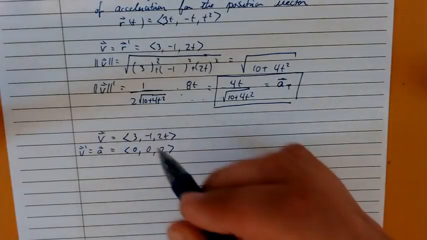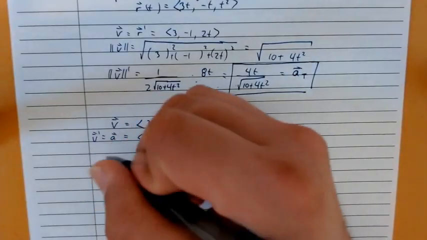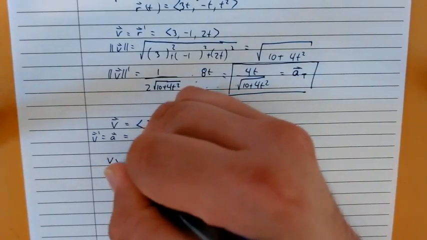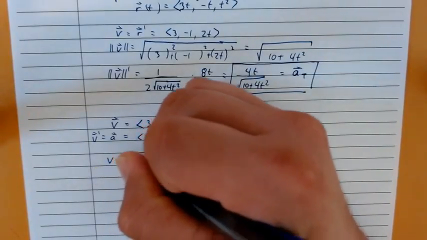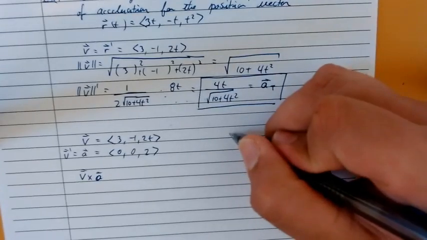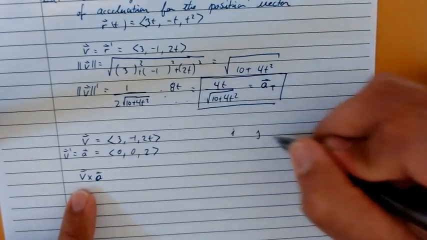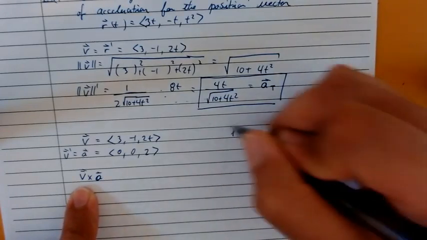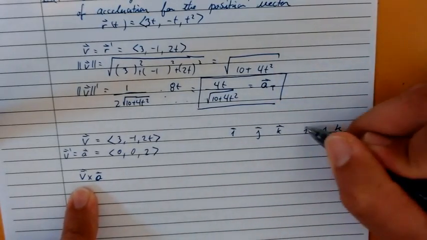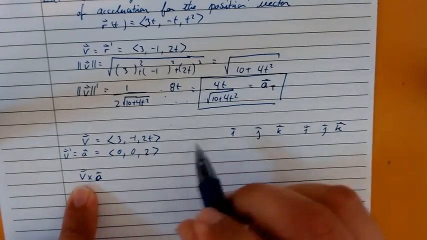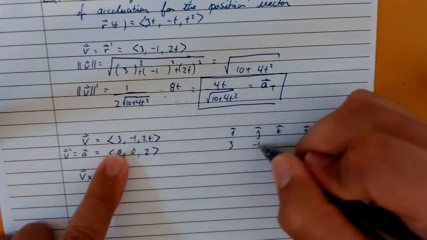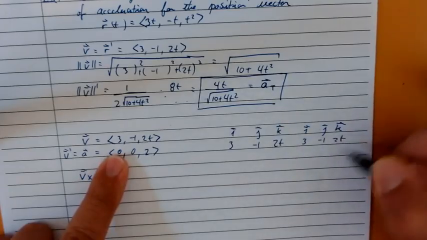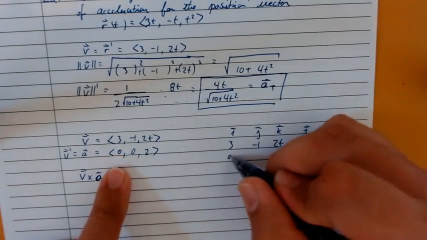All right, so let's go and find the cross product. We're going to need to find v cross a. Let's see, v is 3, minus 1, 2t. a we found was 0, 0, 2.